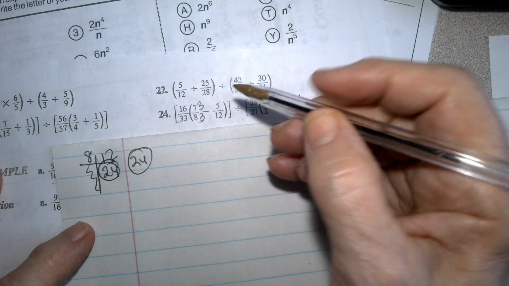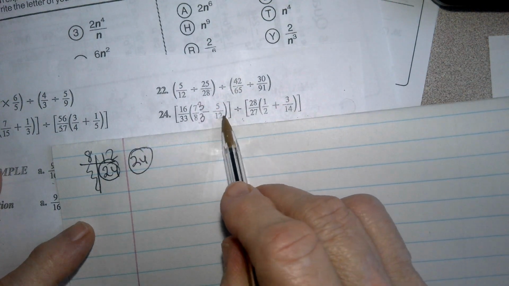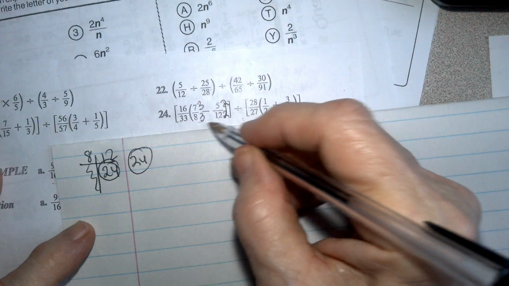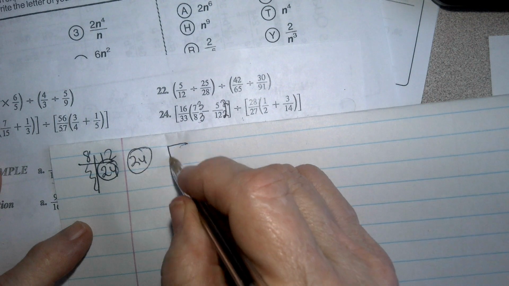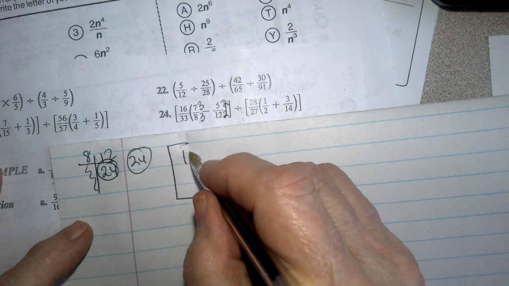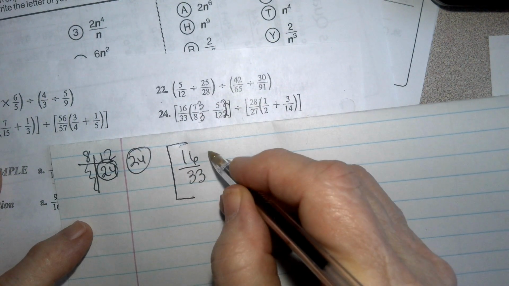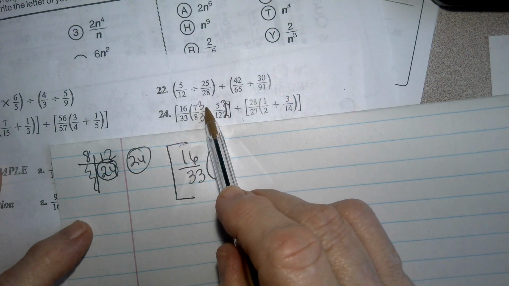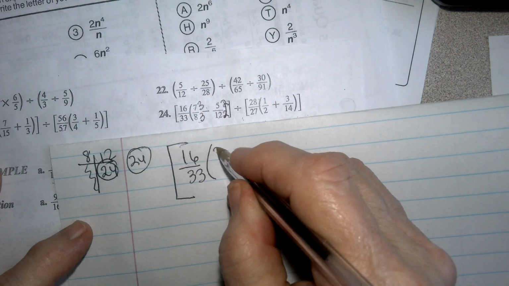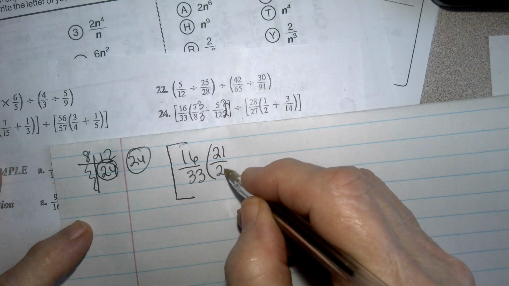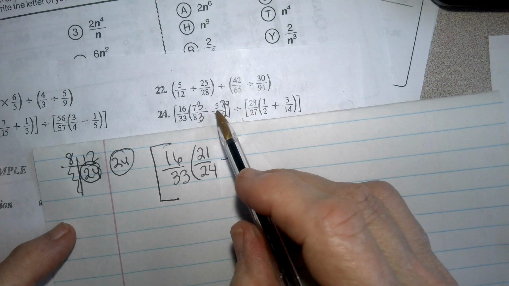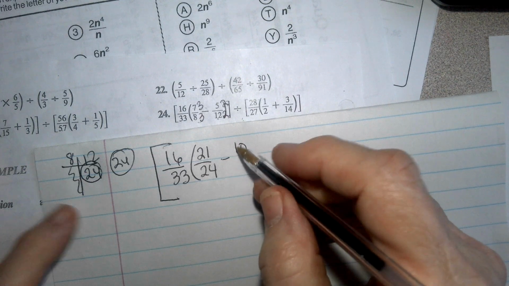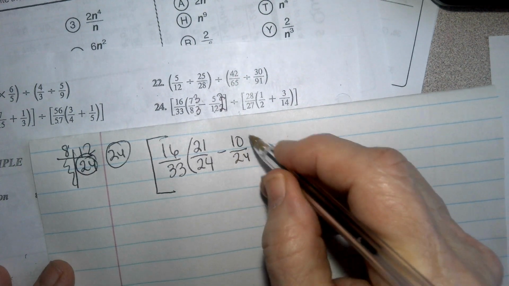And this one by 3. This one we have to multiply it by what? 2. By 2, and this by 2. So we'll start with this first. I'm going to bring this back down. I'm going to put my 16 over 33, and then 7 times 3 is 21 over 24, minus 5 times 2 is 10 over 24.